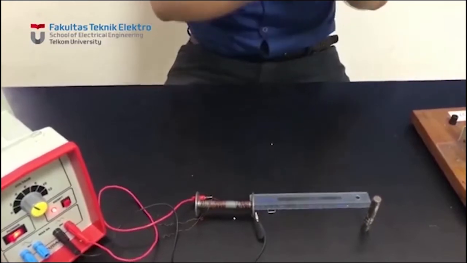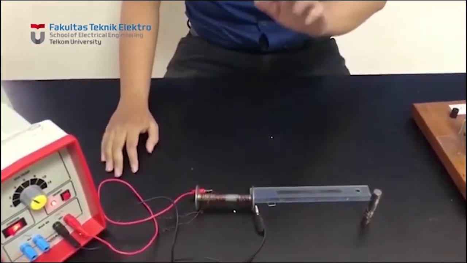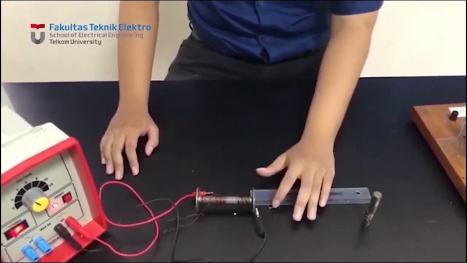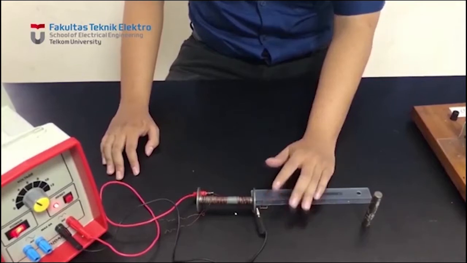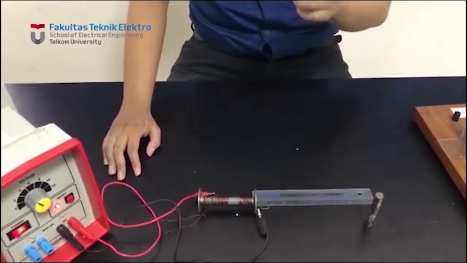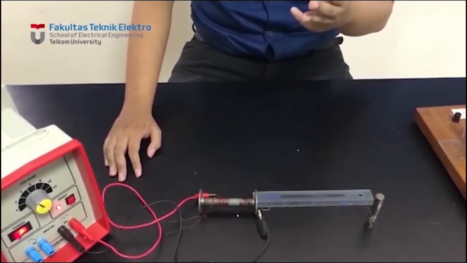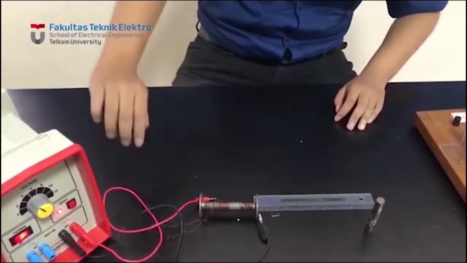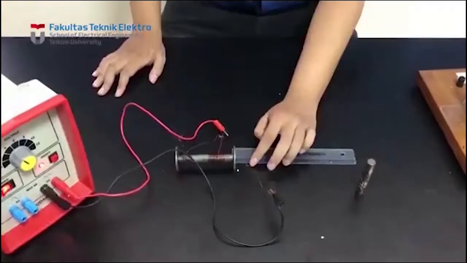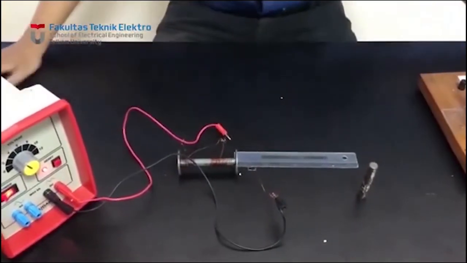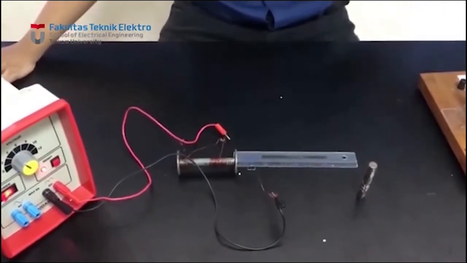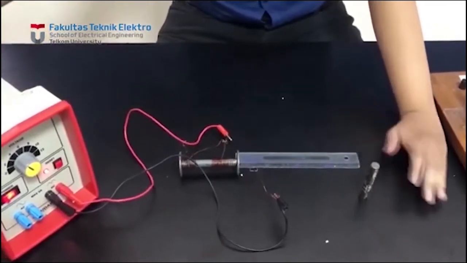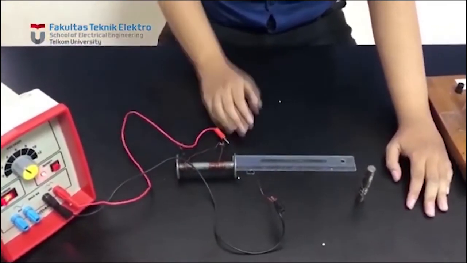Next, you will need to fill the first practicum observation table in the module. Number of coils, you can fill with 10. The maximum distance to drag the clips, you fill 1 centimeter, 2 centimeters, and 2.5 centimeters according to the experiment earlier. Then next we'll try to use the 20 turns coil and repeat like the previous practicum.